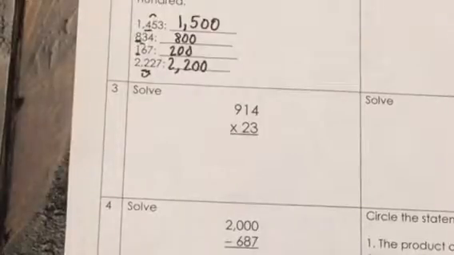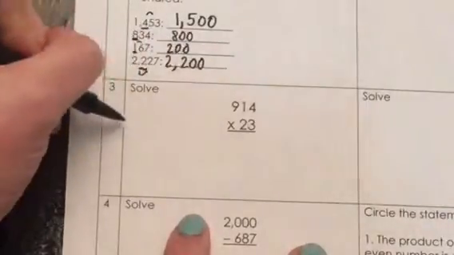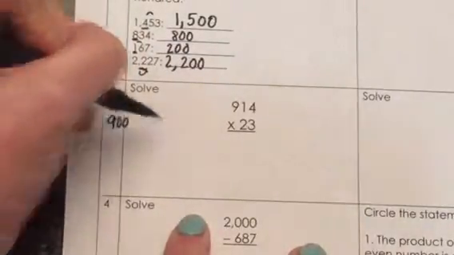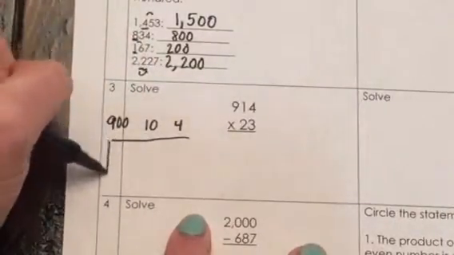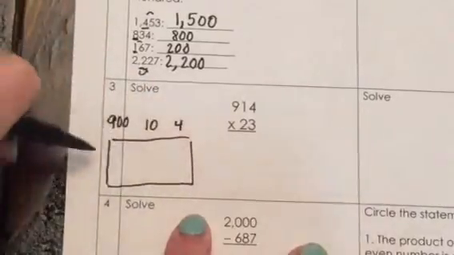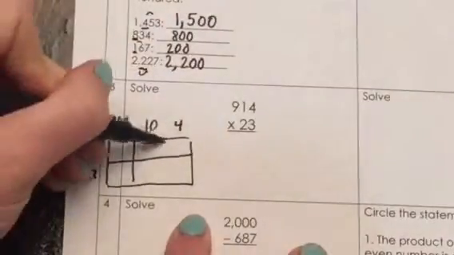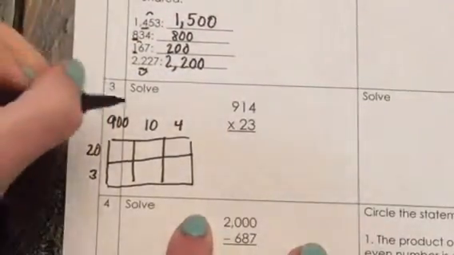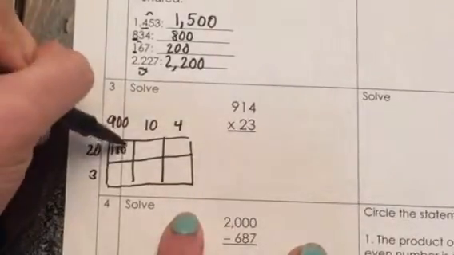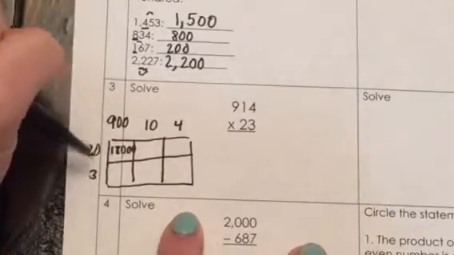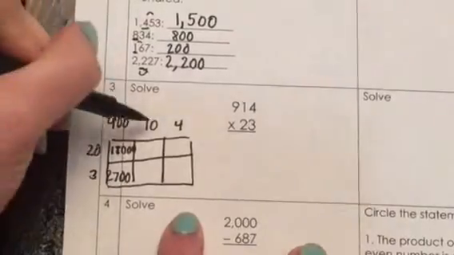Okay, so there is a multiplication problem for tonight, and I'm going to solve this using partial products. So the first thing I do is I break up the number by place value, and I'm going to give myself a little grid. So 2 times 9 is 18. Have to add in the rest of my place values, 1, 2, 3. 9 times 3 is 27. 2 times 1 is 2.